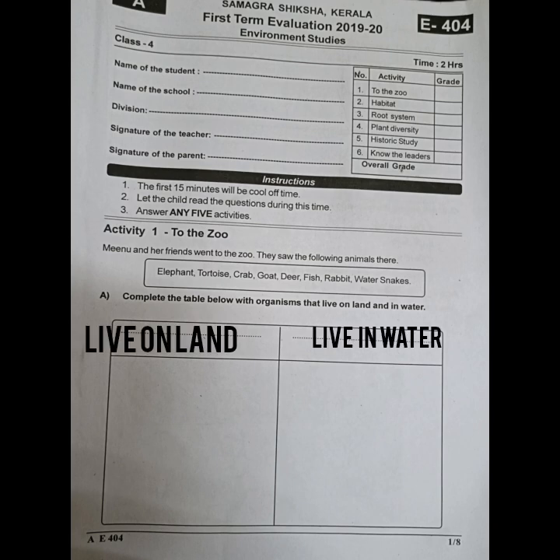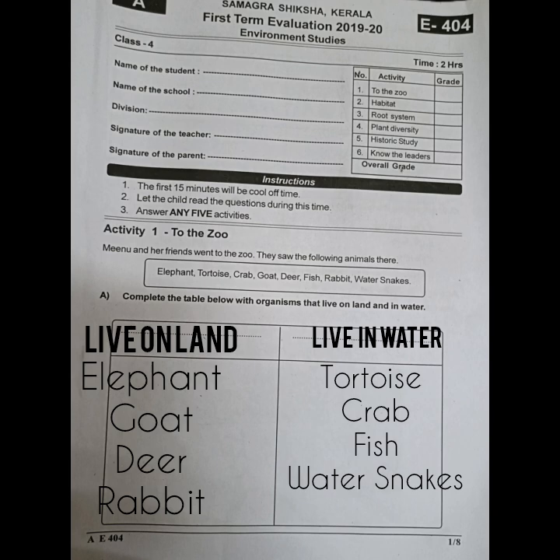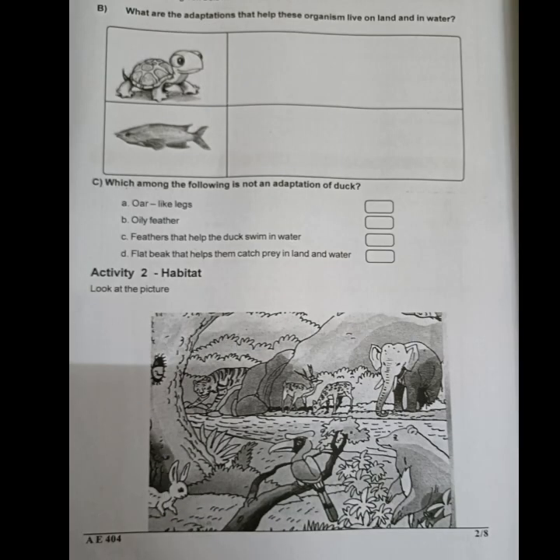We know that in the given names, elephant, goat, deer, and rabbit can live only on land, and tortoise, crab, fish, and water snakes can live in water. So that is how we have to arrange the names of the animals given based on where they live, on land and in water. Let us move on to the next question.